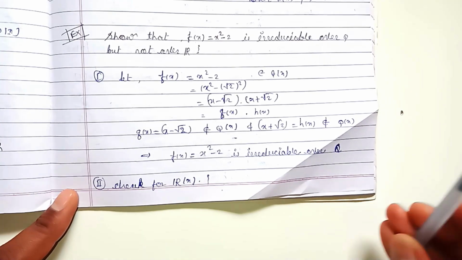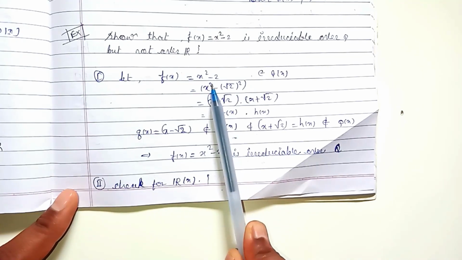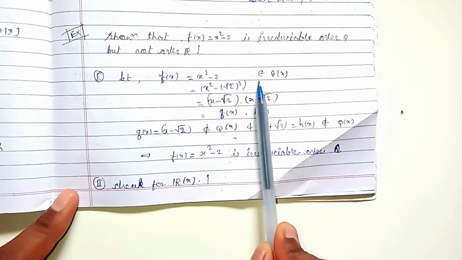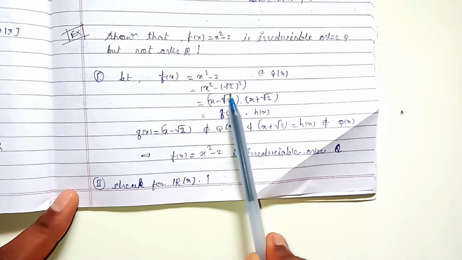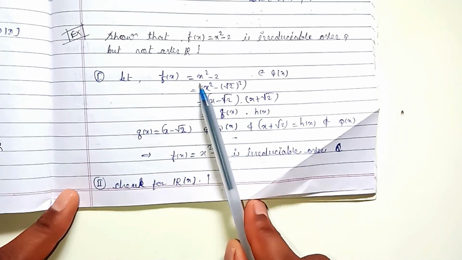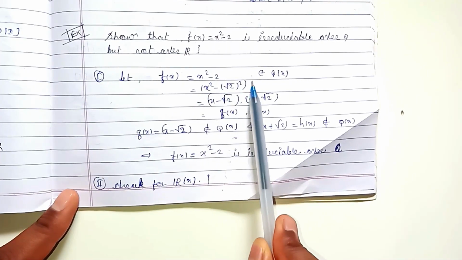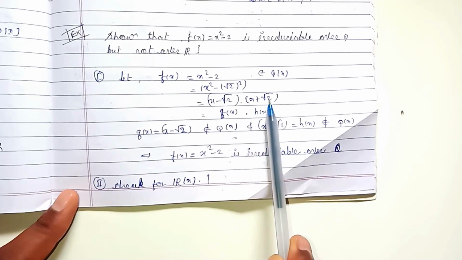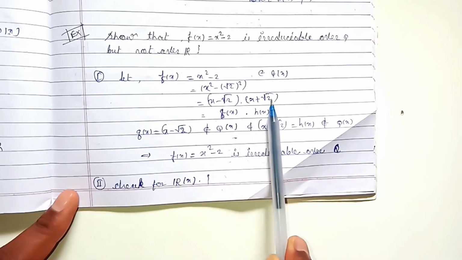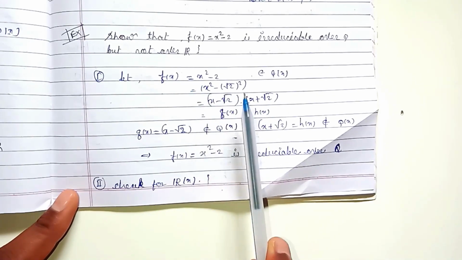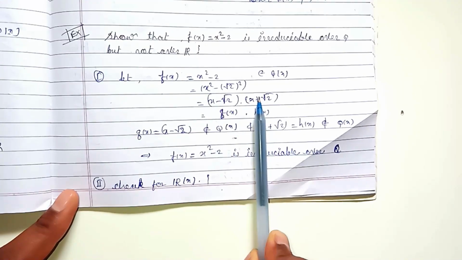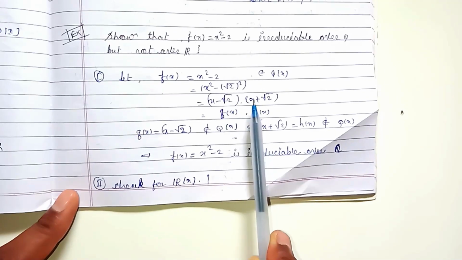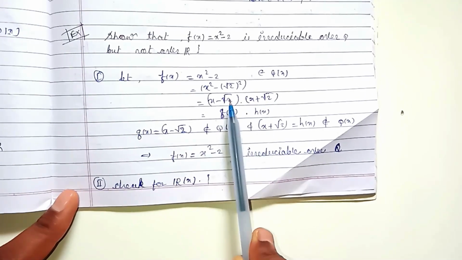But here we can see that x square minus 2 can be factorized. I write x square minus 2 as x square minus square root of 2, whole square. Like a square minus b square, that can be expanded as a minus b into a plus b. So we get x minus root 2 into x plus root 2. This is the factorization of f of x, which is g of x into h of x. Here g of x is x minus root 2 and h of x is x plus root 2, both are polynomials.